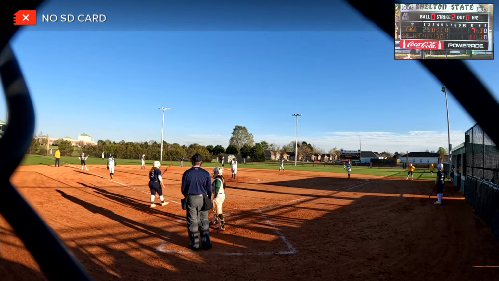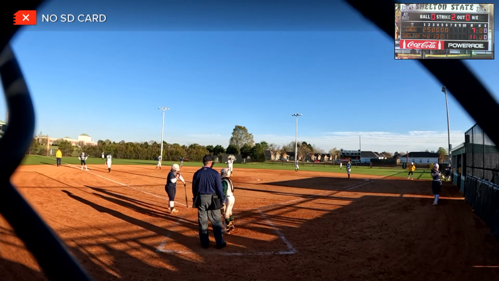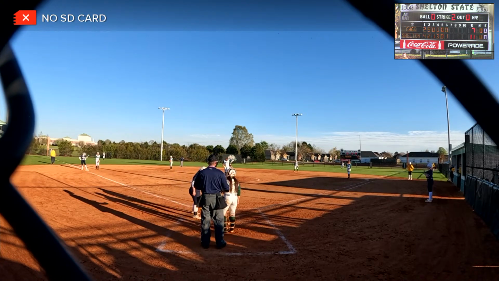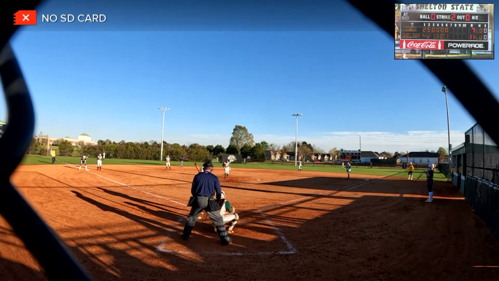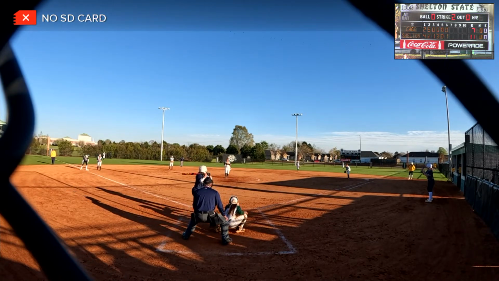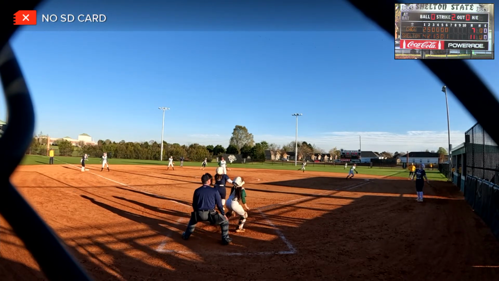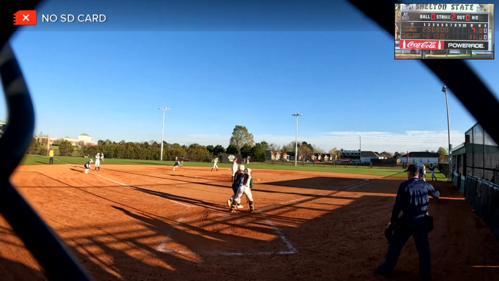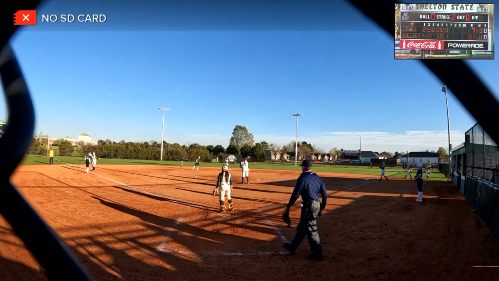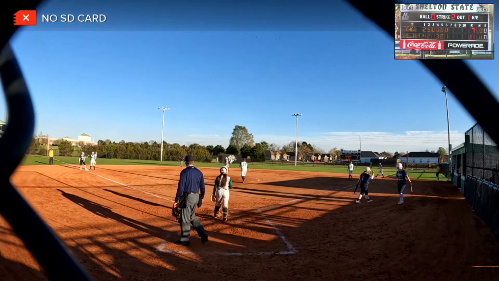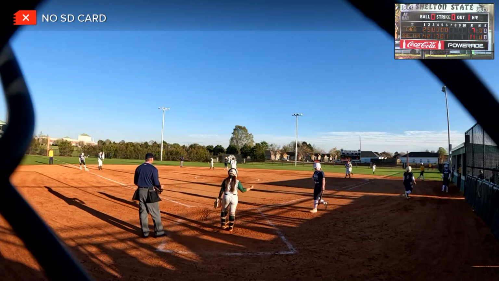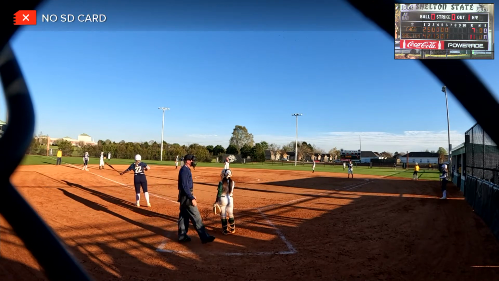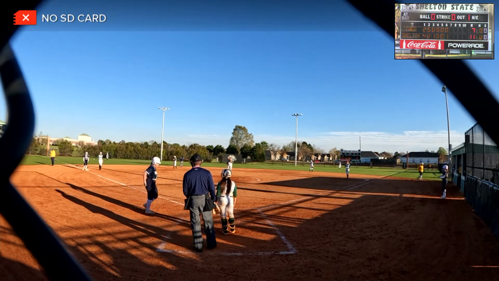Here we go. In the air, foul might be playable. It is for Emery Wright. Had just enough room to catch that one for out number one. Let's go, Brooke. Brings up Brooke Milner.